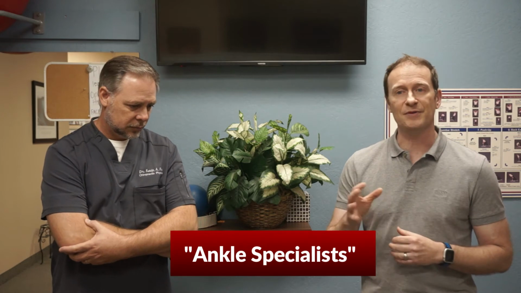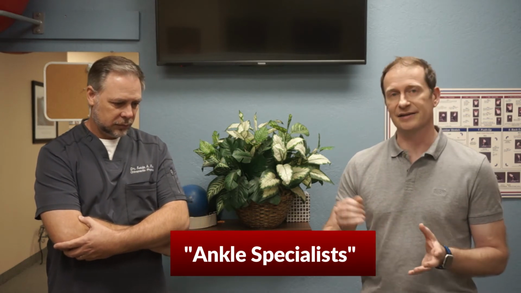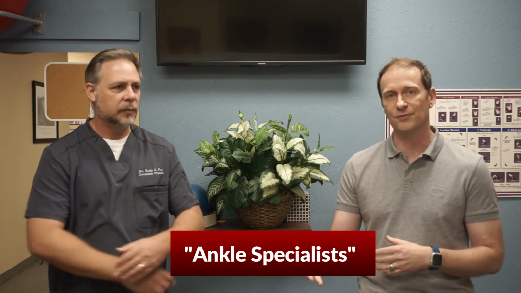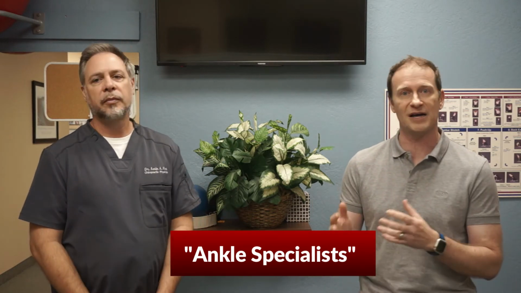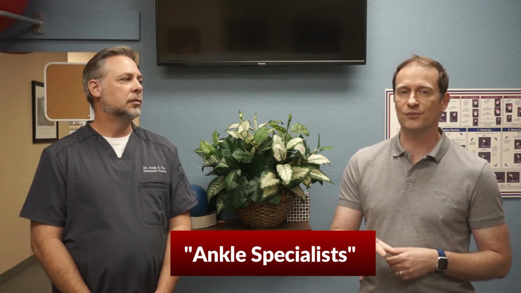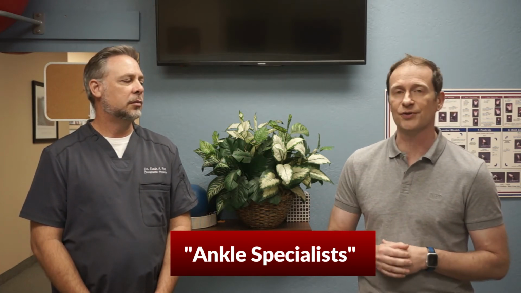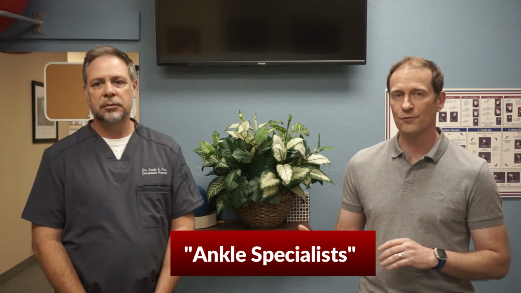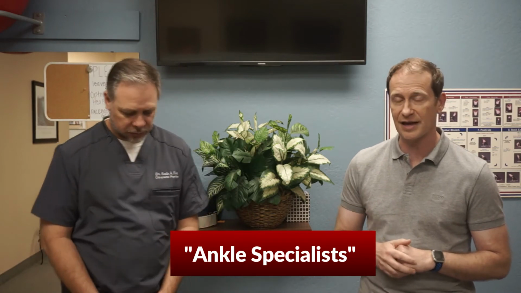Maybe x-rays, maybe bone scans, CT scans, MRIs, depending on what's going on, if it's ligament related, if it's bone related, if there's a possible fracture. Now, if it does get to the point where you may need surgery, these are some of the surgeries they may perform. They may be removing loose fragments within that ankle.